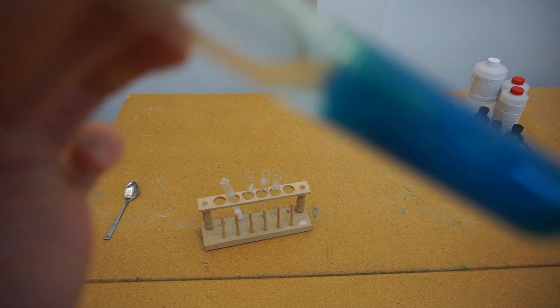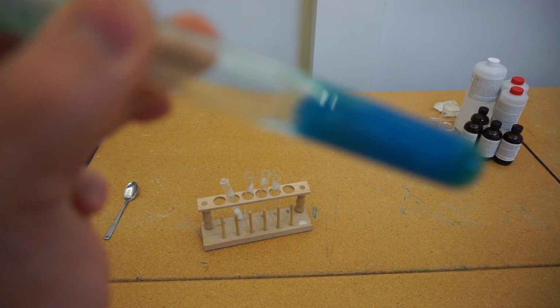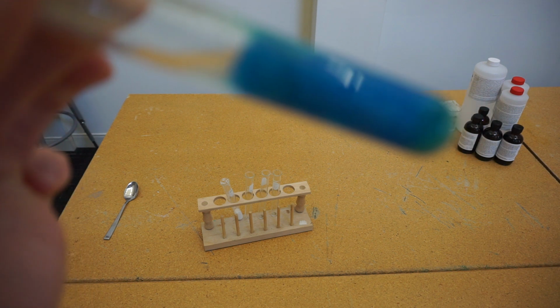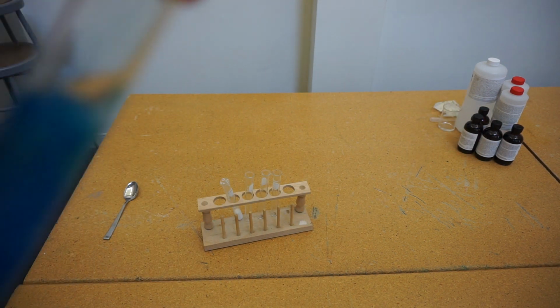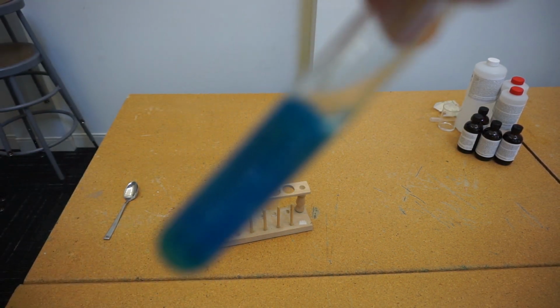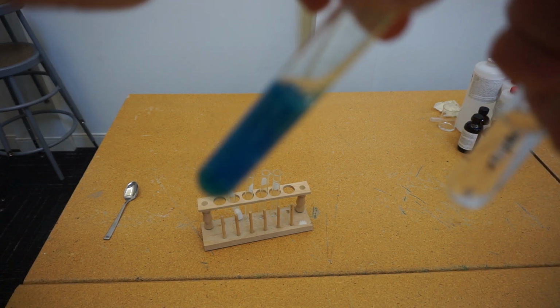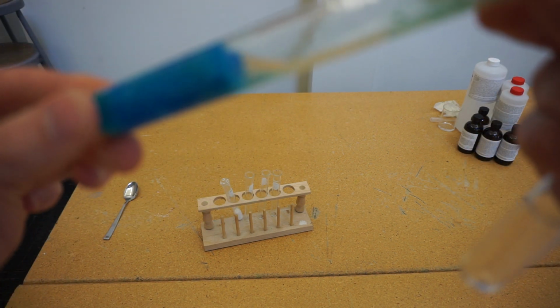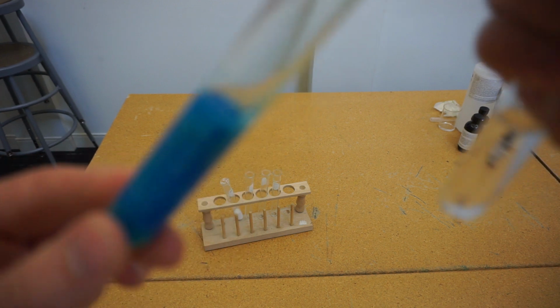And you can see there we're now getting a colourless liquid and quite a lot of blue solid, and the formation of this precipitate again is a clear sign that we have a chemical reaction taking place.